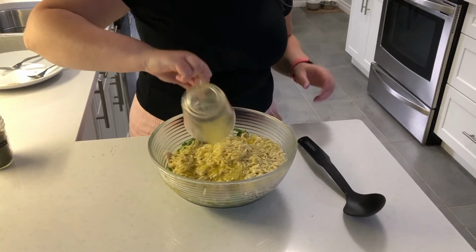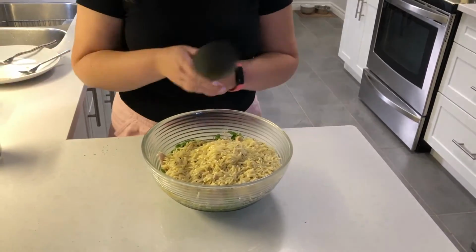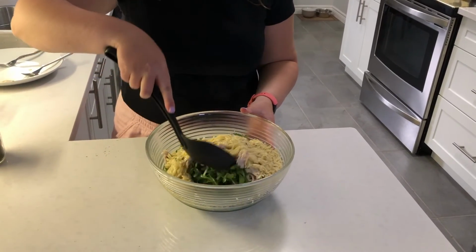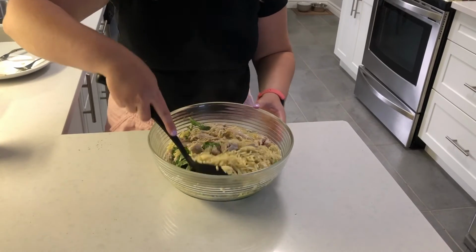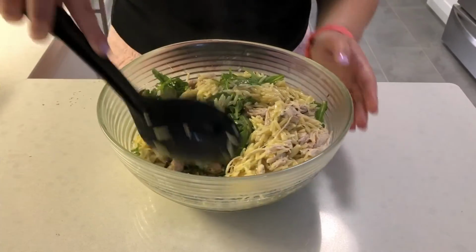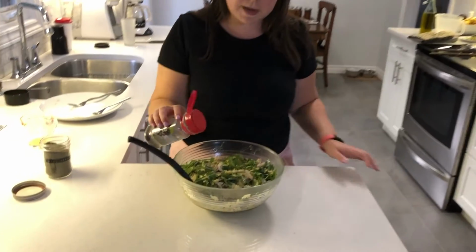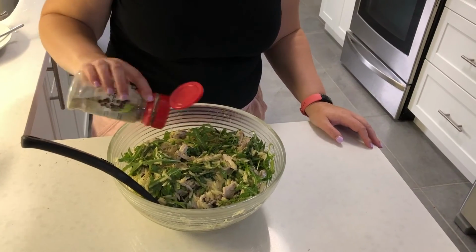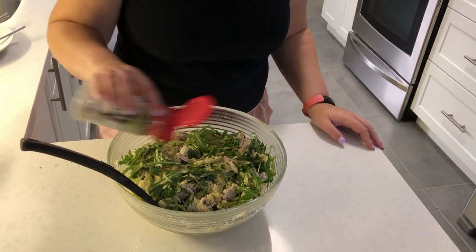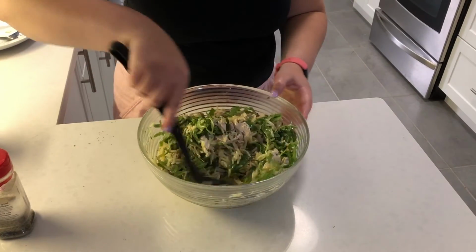It may seem like a lot, but we are going to mix all of this together. Now I've got a big spoon and we're just going to gently mix it together. Now that I have it all mixed, I'm going to sprinkle in some pepper. Feel free to put in as much as you like. You can also put some pepper on top of the dish once you serve it.